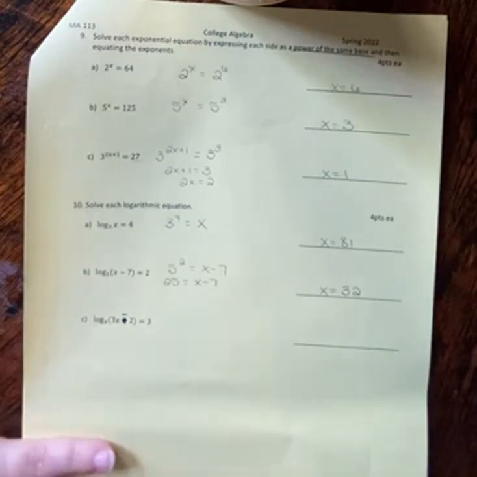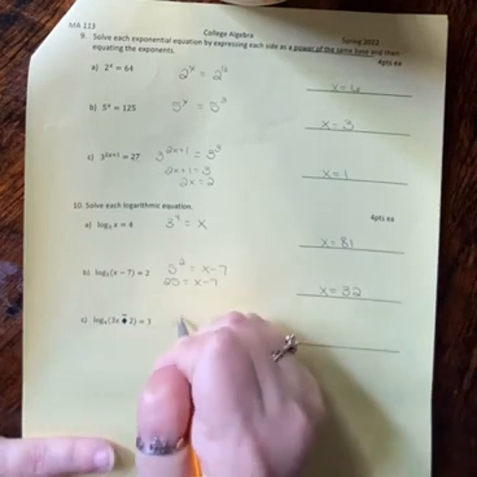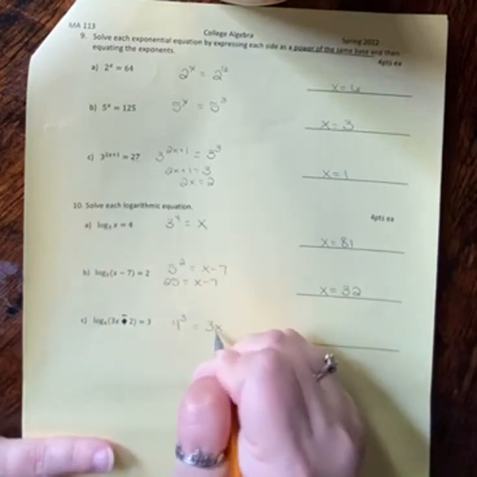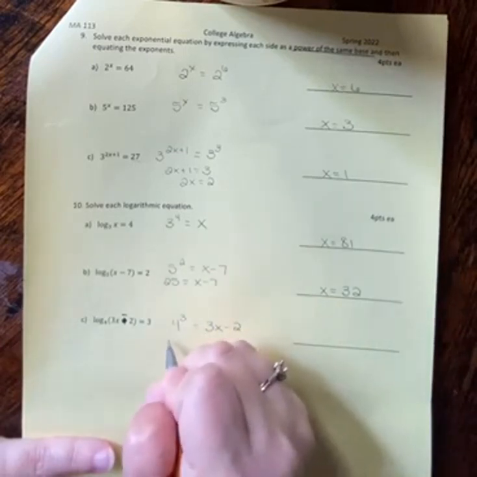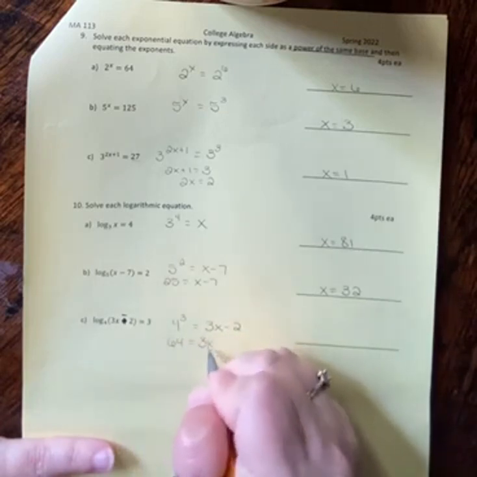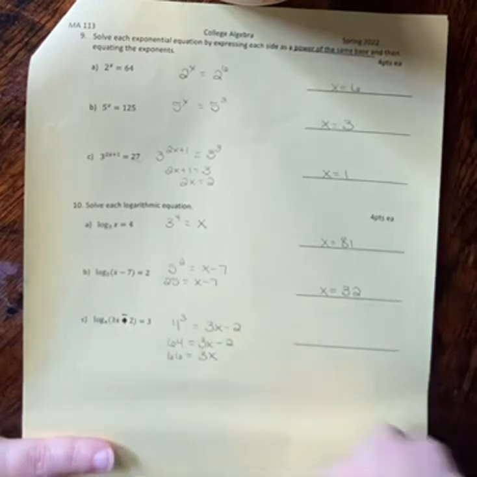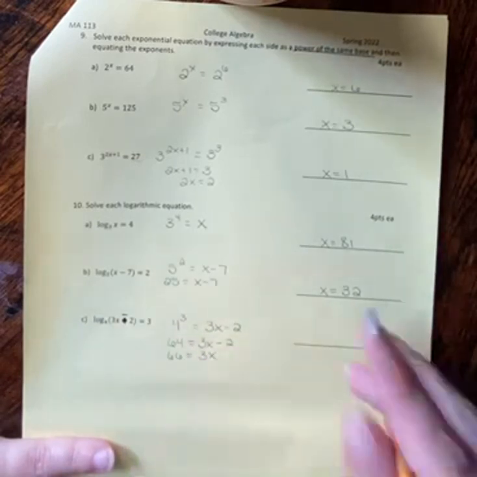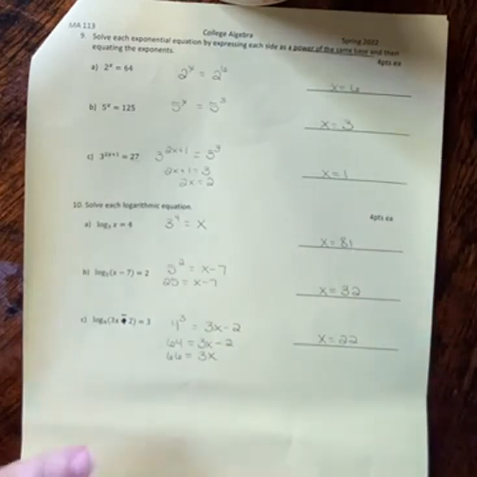So this is log base 4 of 3x minus 2 equals 3. So the base is 4. The answer is my exponent, and what I was taking the log of becomes my new answer. 4 to the third power, we've done this a few times in this review, that's 64. And then I have 3x minus 2. I'm going to add that 2 over, so I have 66 equals 3x. Divide both sides by 3, and I find that x is 22. And that is the last problem on the review.